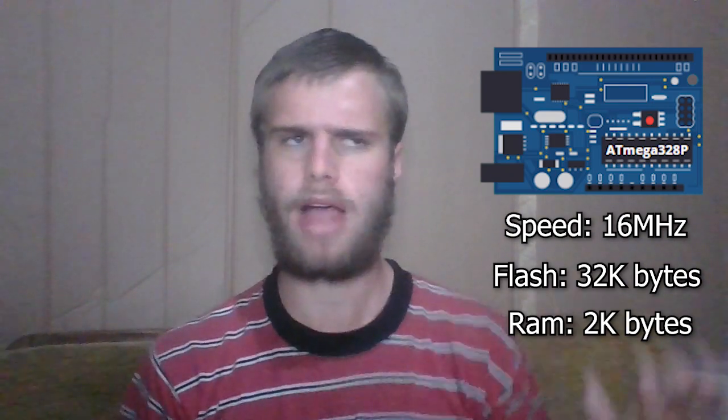Okay, so since I prefer the Arduino Uno, if you are just starting out with Arduino, I'm going to explain some things about the Arduino Uno. So the Arduino Uno uses a microchip called the ATmega328P microchip, and that microchip runs at a speed of 16 megahertz and has a flash of 32 kilobytes and a RAM of 2 kilobytes. And so basically you may be wondering, what's the difference of flash and RAM?